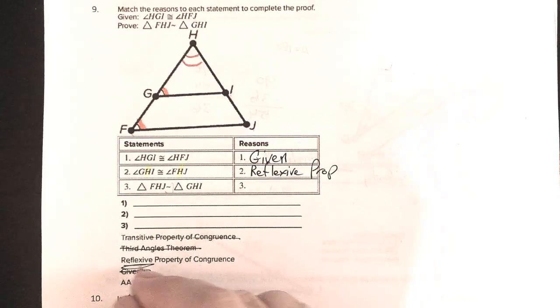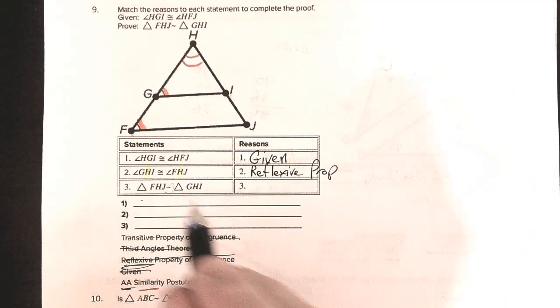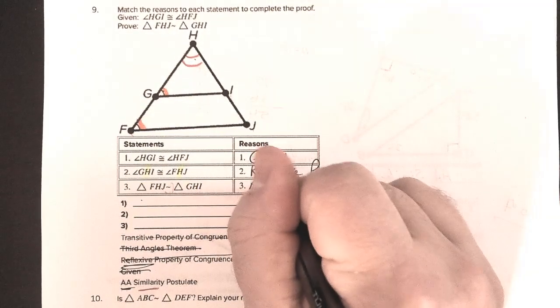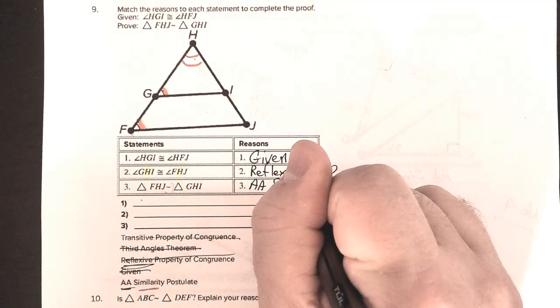So, all right, and the only thing left, and of course, how are they similar? Because you have an angle and an angle. So angle similarity.